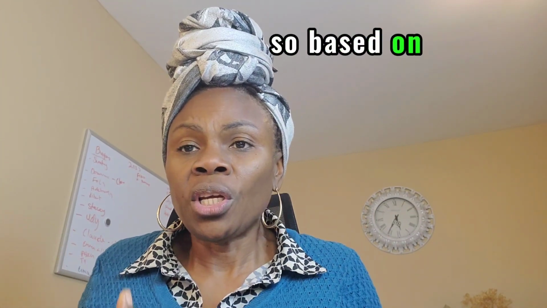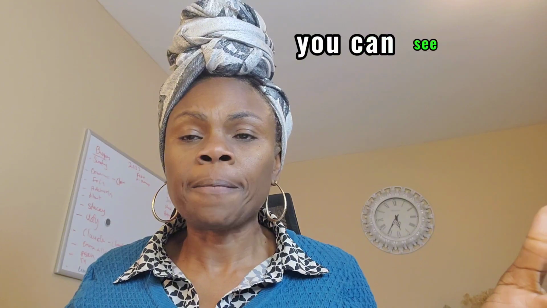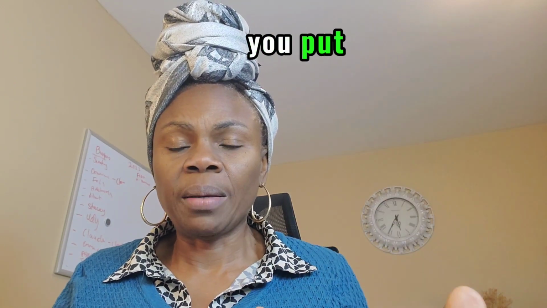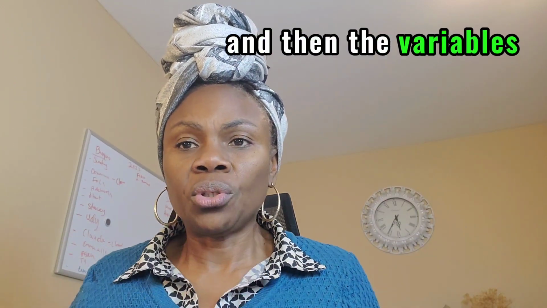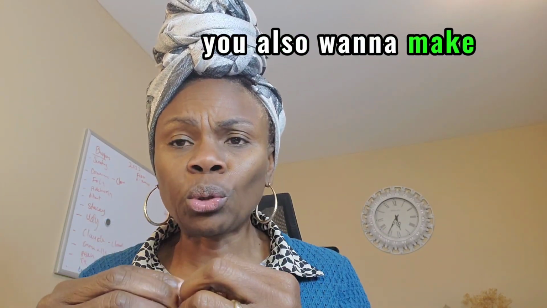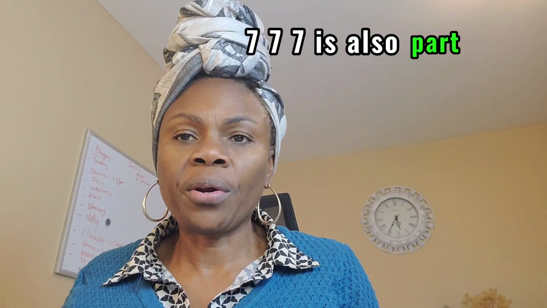Based on the expenses and income that you've tracked for a month, you can see how much you're spending for each. The fixed expenses, you put them there. And the variables that you've already tracked, you can put them there. You also want to make sure, very important, that saving is also part of your expenses.